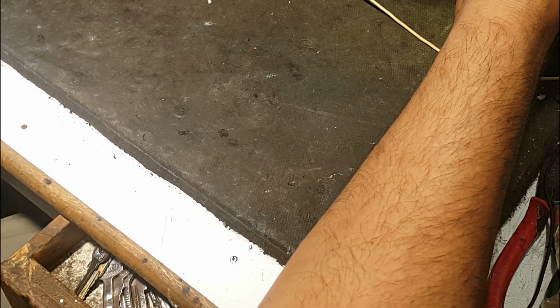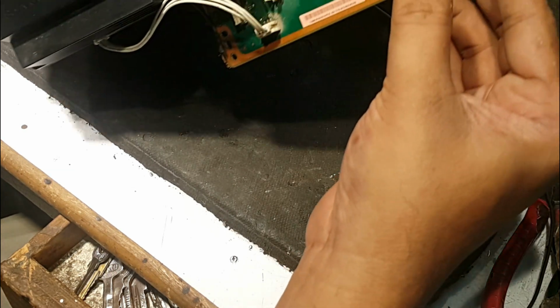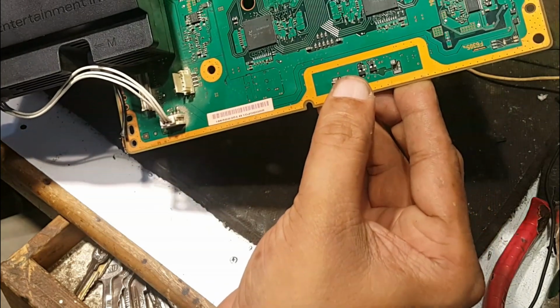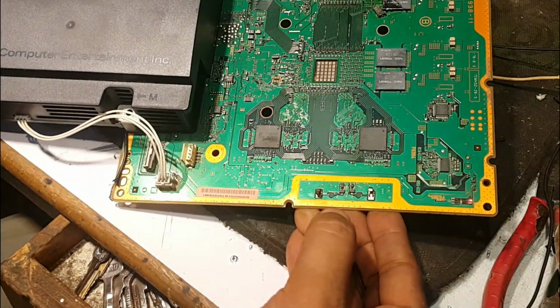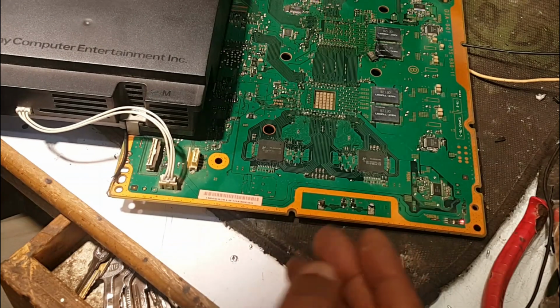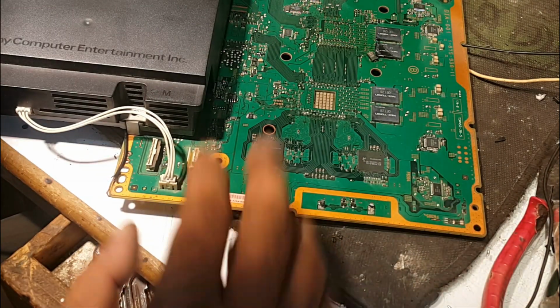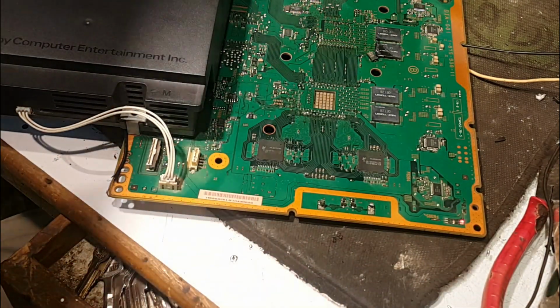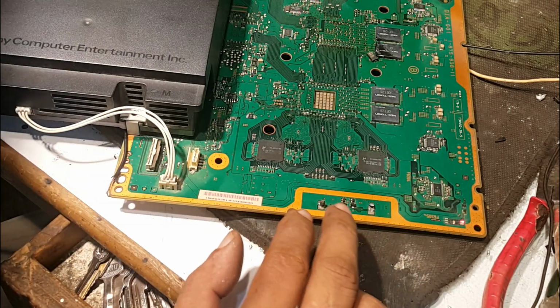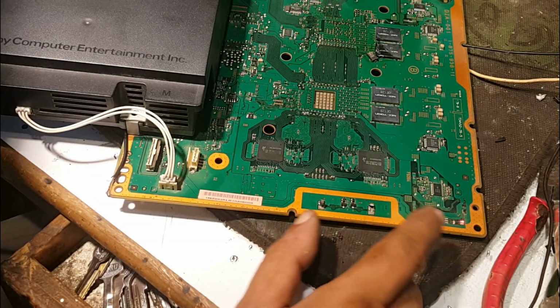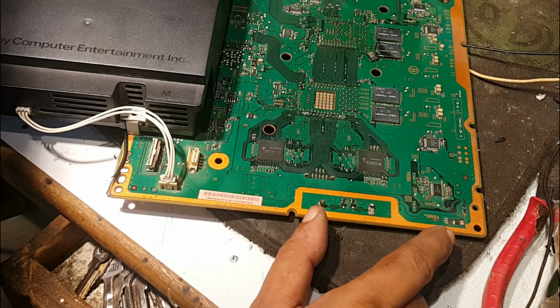Where is its power on? Yes, this one. And here you can see now the green light is not with a yellow light. If it cools down, then I will let you check that the yellow light error has been rectified.